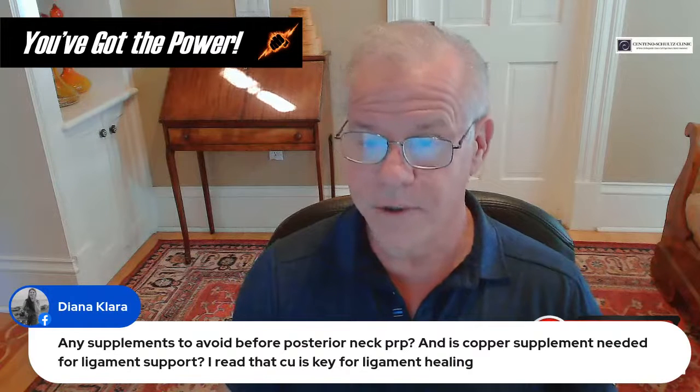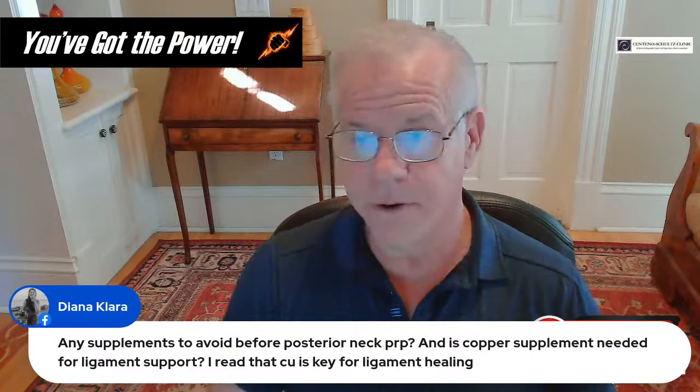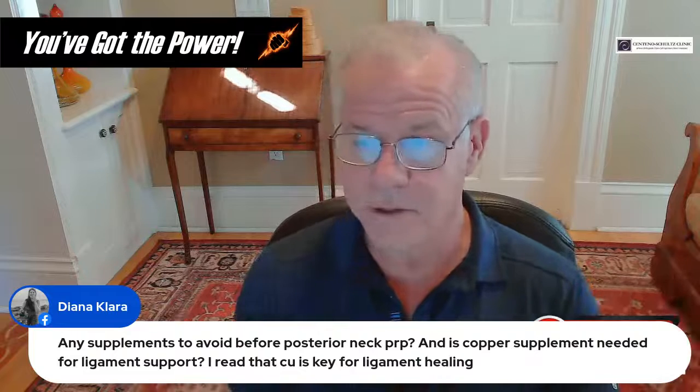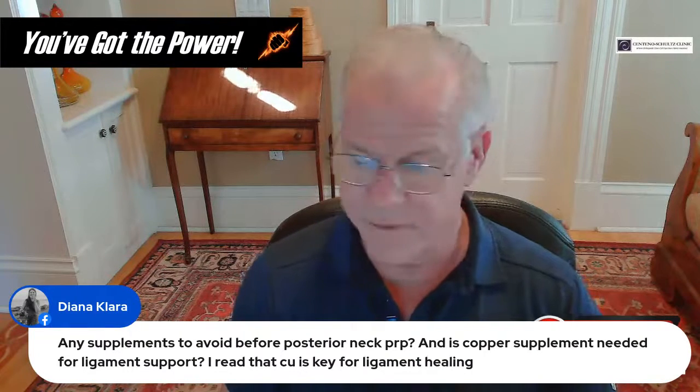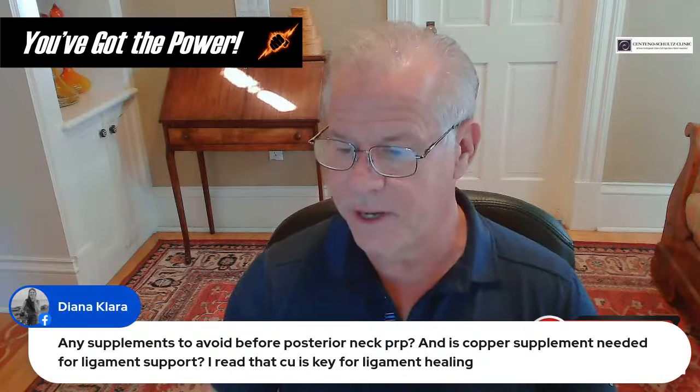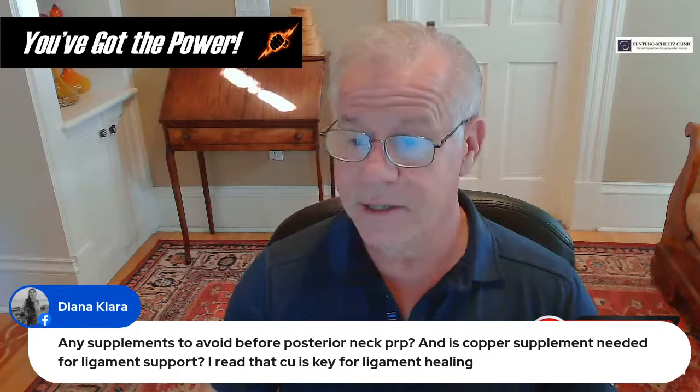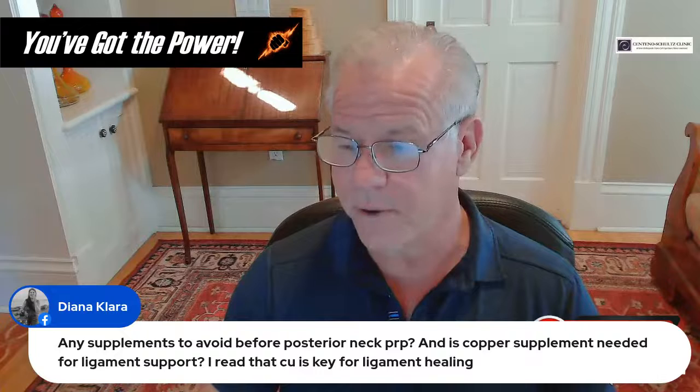As far as a copper supplement, if you're taking a multivitamin or you have a good healthy diet, I don't think you need to supplement with a special copper treatment.